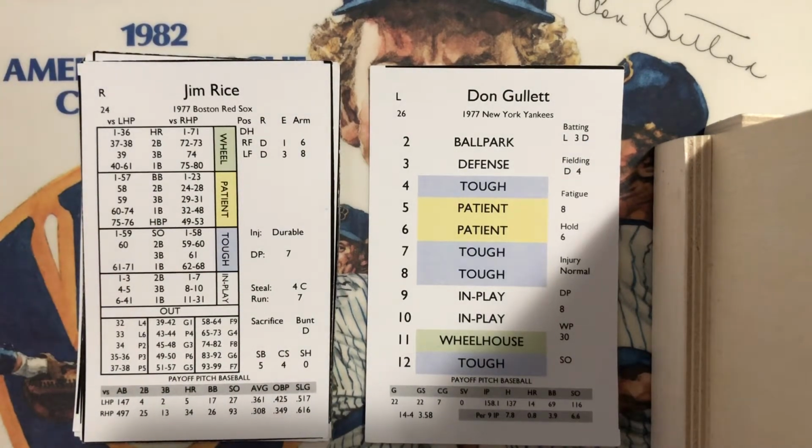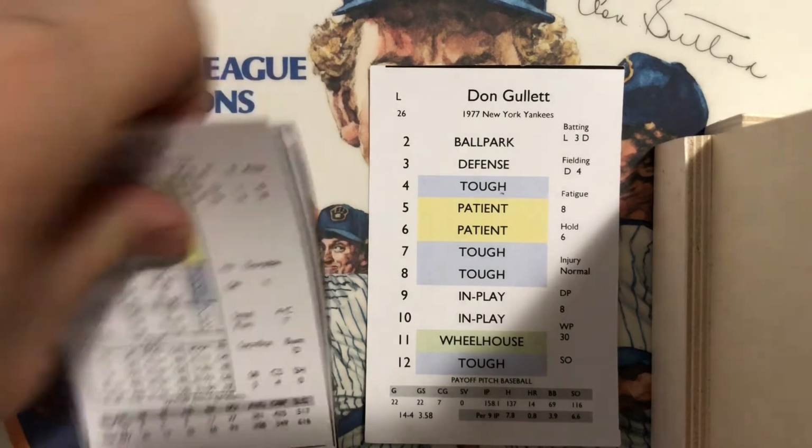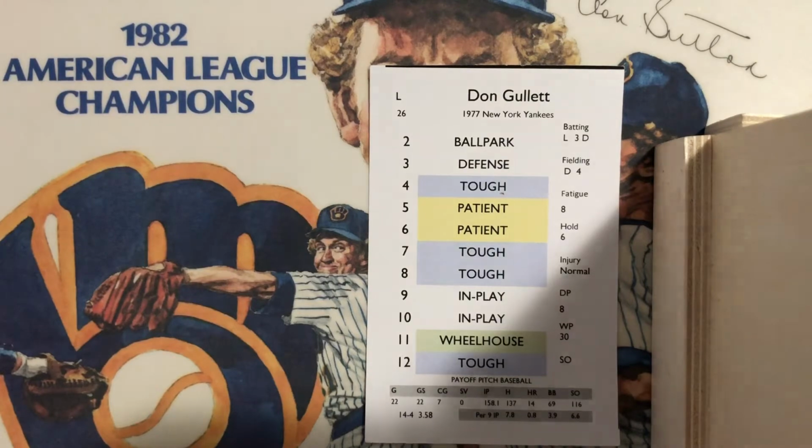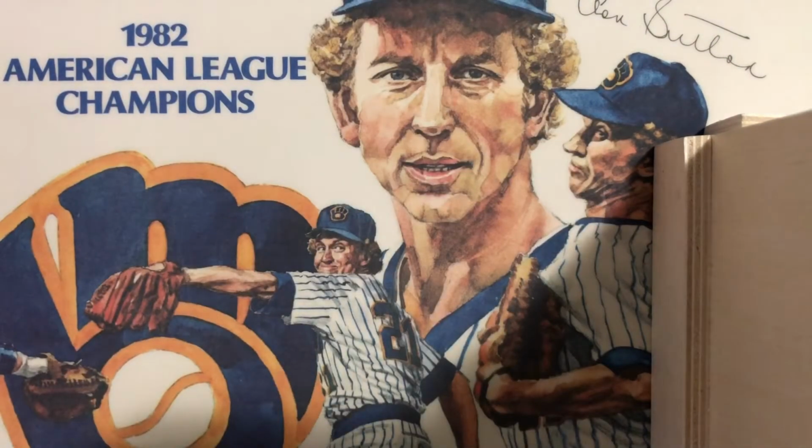Rice comes up now, nobody on, 2 out. Gullett winds, and Rice pops it up. Willie Randolph on the infield grass will take it for out number 3. And after a fashion, it's a 1-2-3 first inning for the Yankee left-hander.